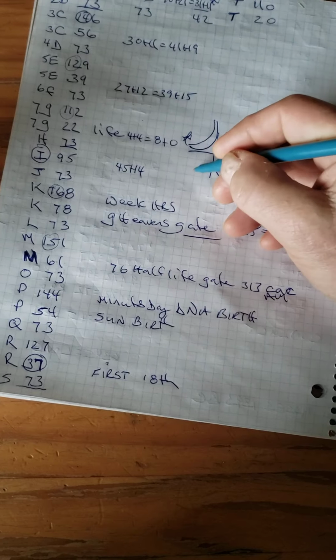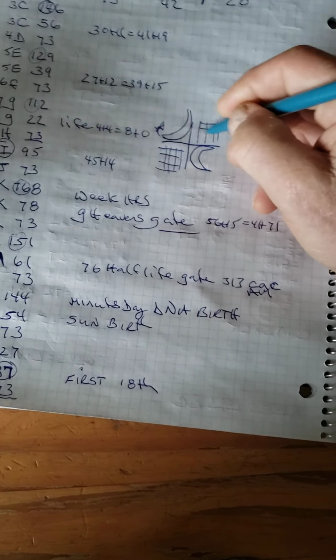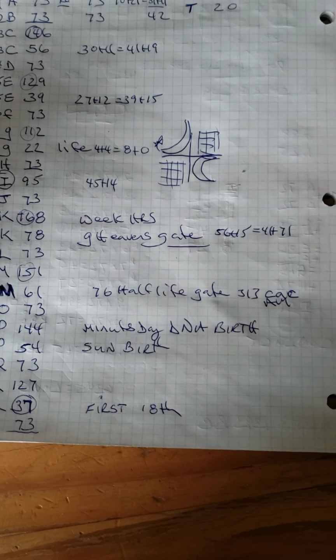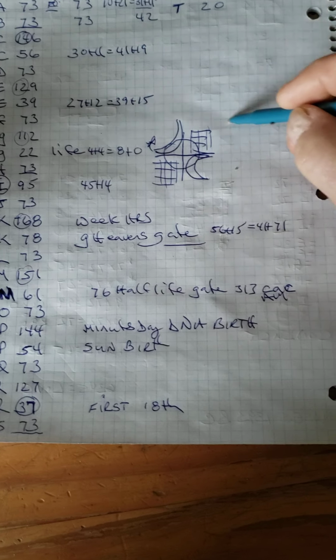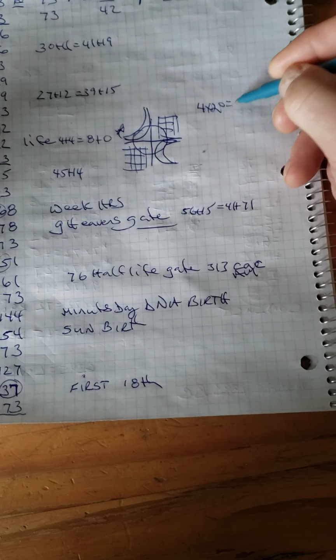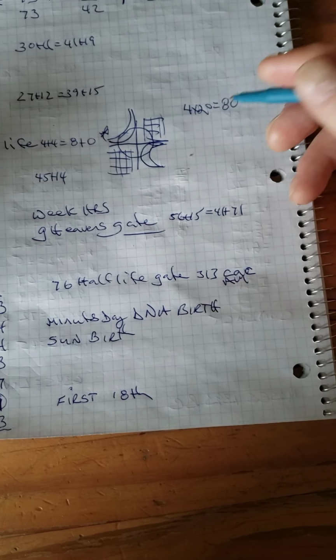Here is my below, and here is my above. Here is my one side, and here is the other. And now we can have rotation of the moons. And then your one solid moon will bring all four areas together. 4 times 20 equals 80, the expression in French. And there's other things that go on.